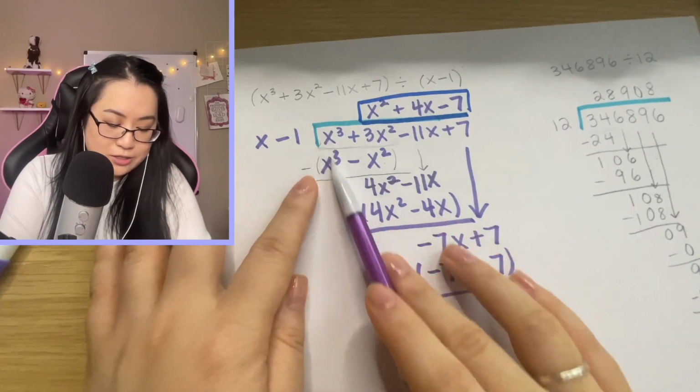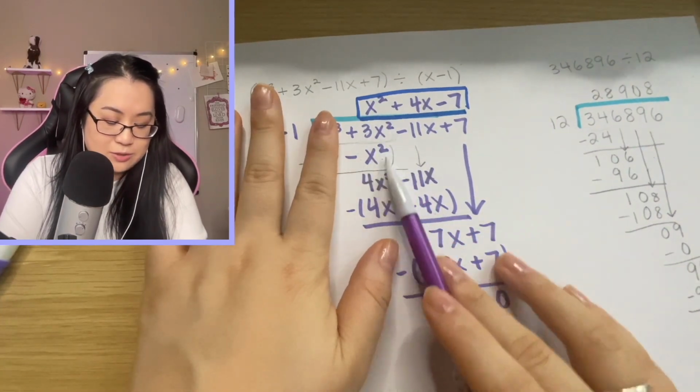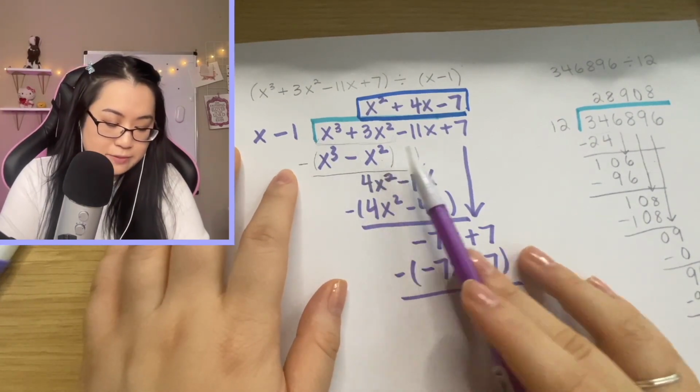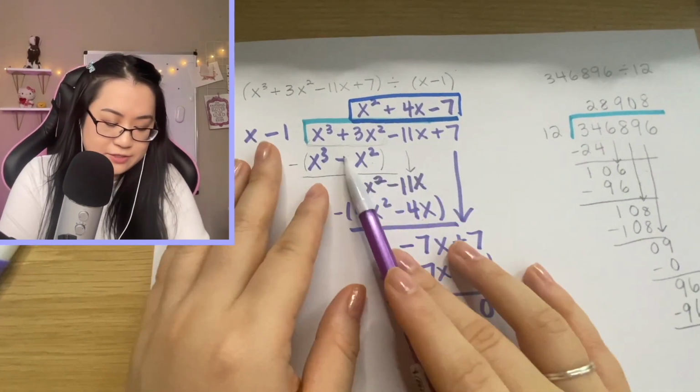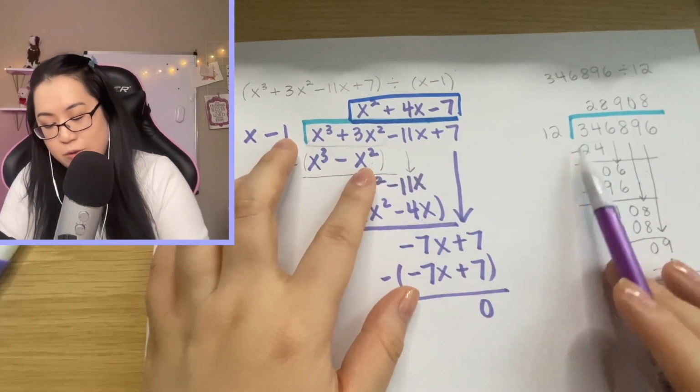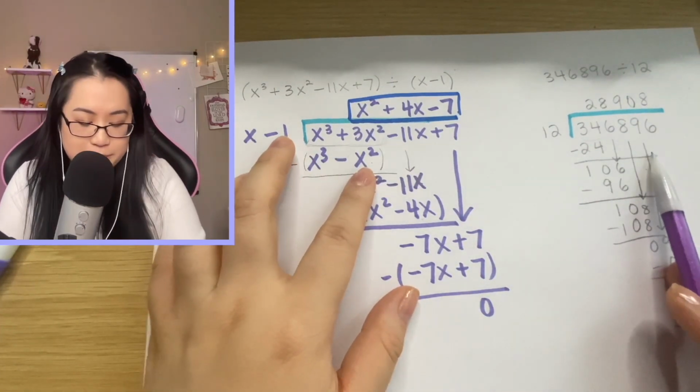Don't just subtract x cubed and then do this. You have to do 3x squared plus x squared, or minus if this is a plus. So you do have to distribute that negative when you do the subtraction step.